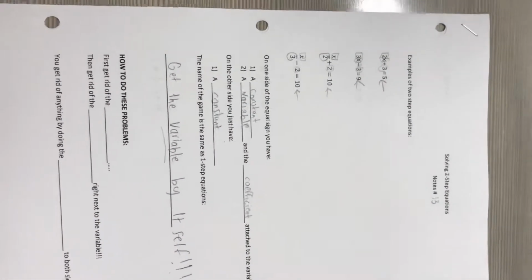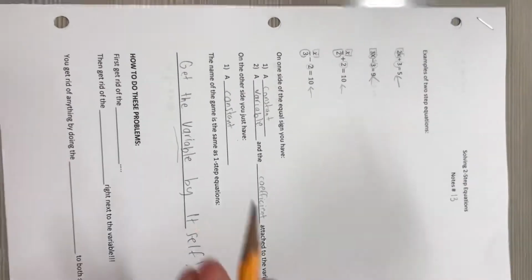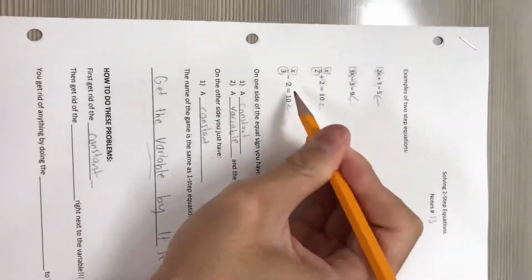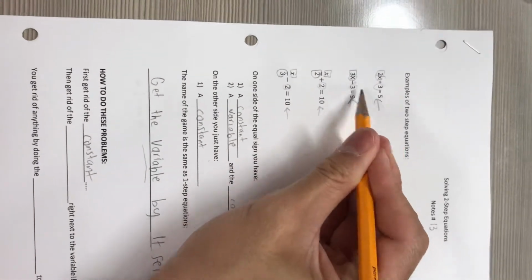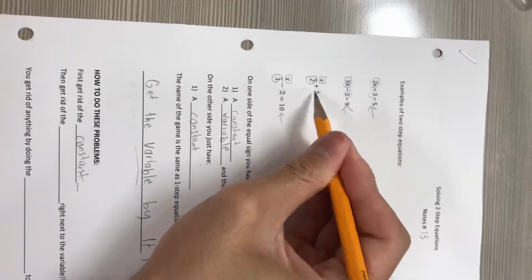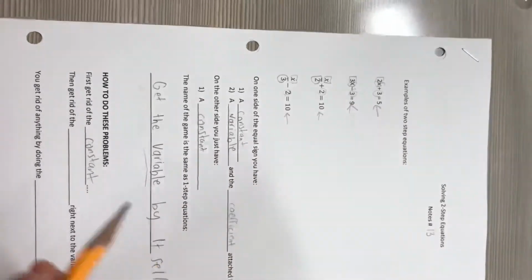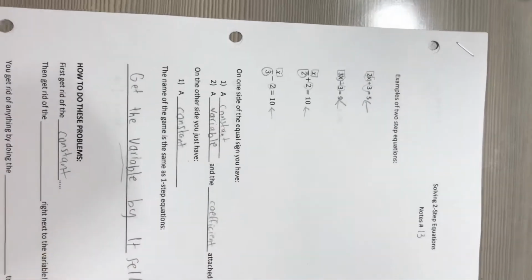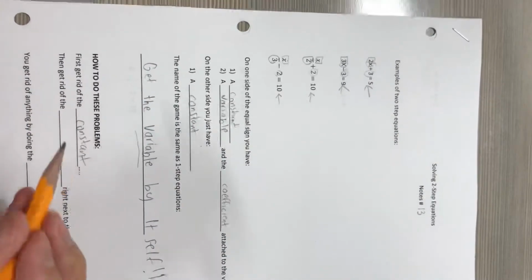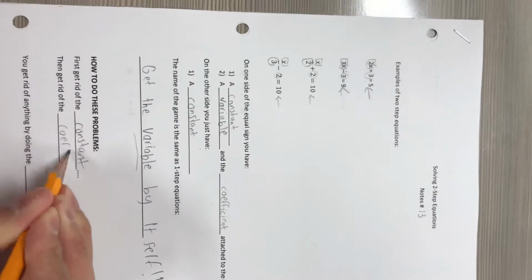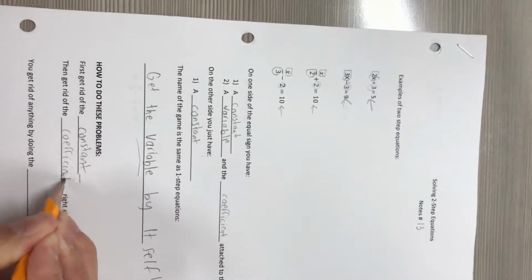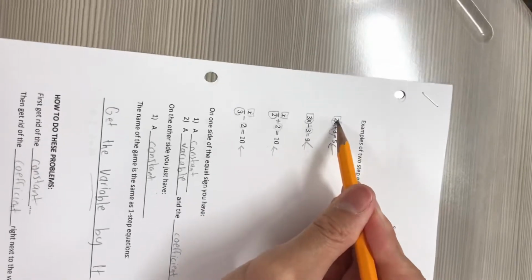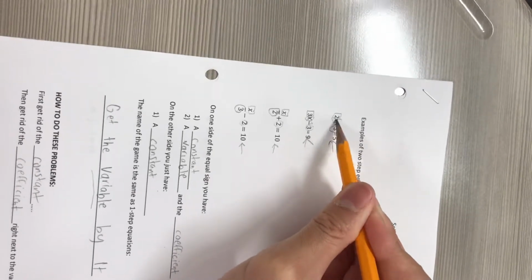So how do we do these problems? First, get rid of the constant. So this is the constant, this is a constant. We get rid of these constants first because they're easy to get rid of. Then get rid of the variable, right? Oh, I'm so sorry. Then get rid of the coefficient right next to the variable. The coefficient, remember, that word means the number right next to the variable that's attached to the variable.